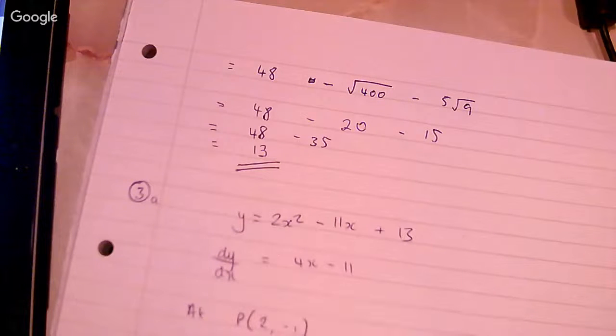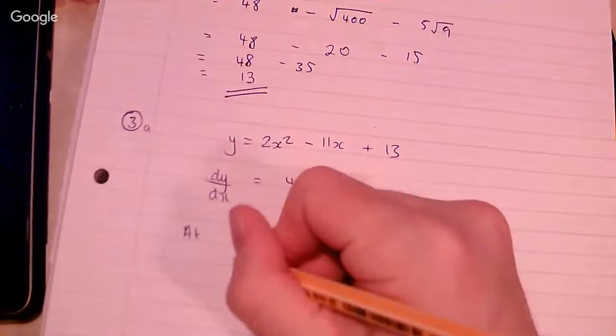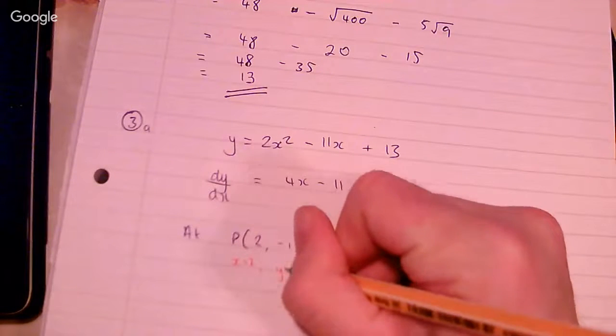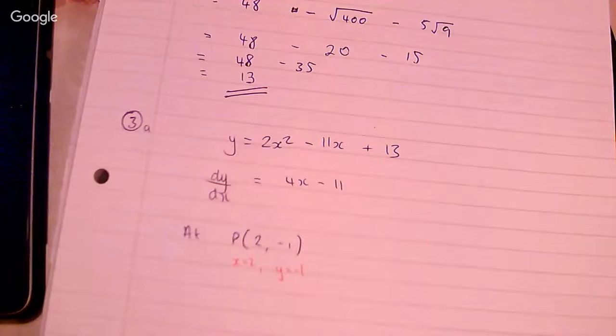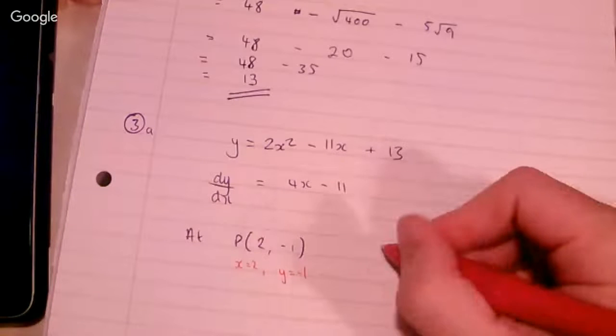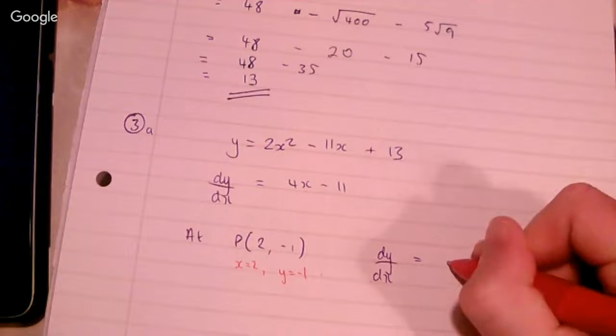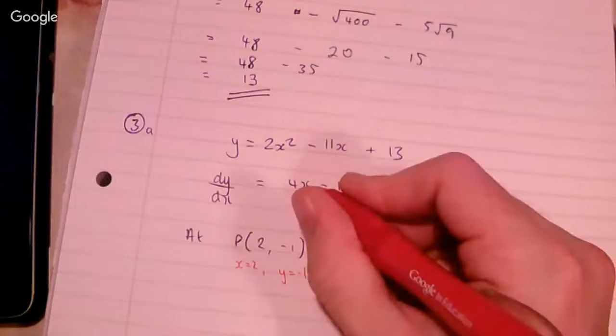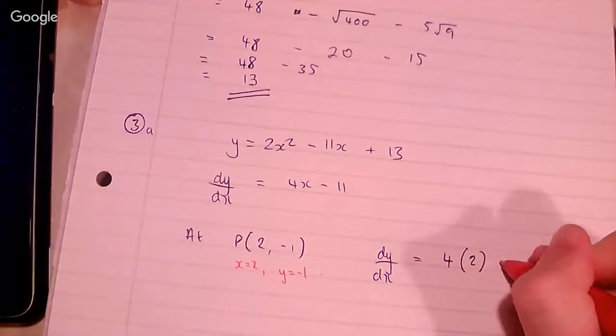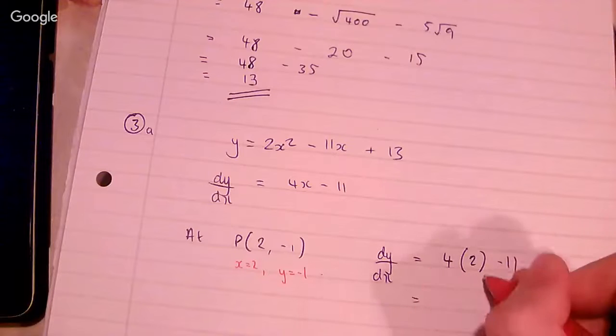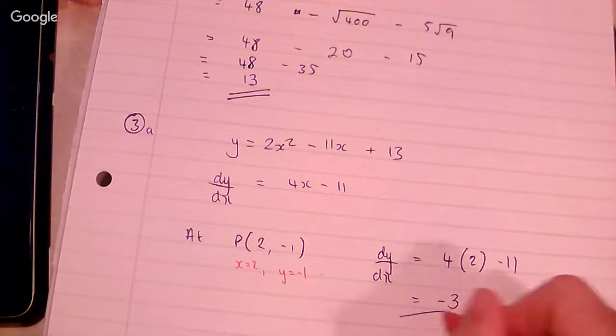I might even reference here x equals 2, y equals minus 1 for later. Something I always used to mess up on when I was doing these myself. And then I would say dy by dx equals 4 times the x coordinate, which is 2, and then minus 11. So that is going to be 8 minus 11, which is minus 3.